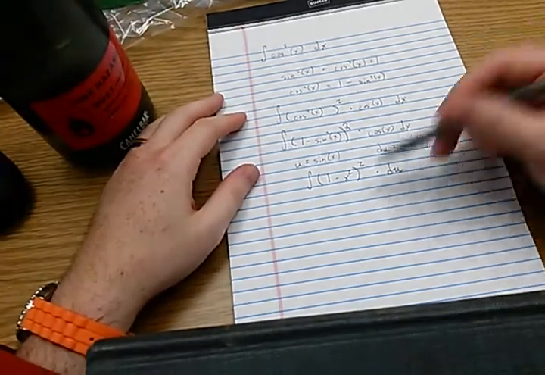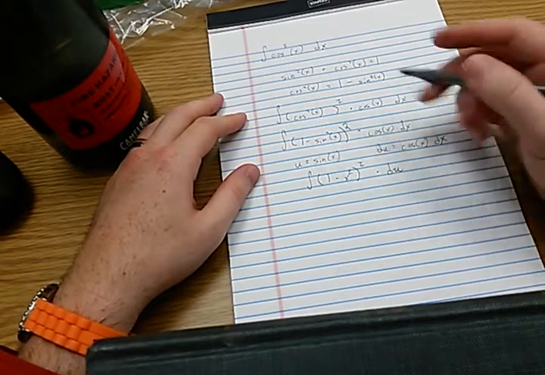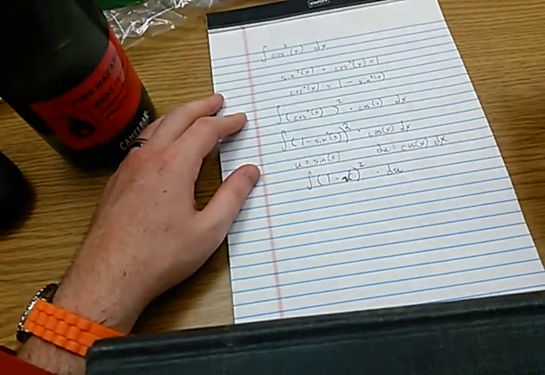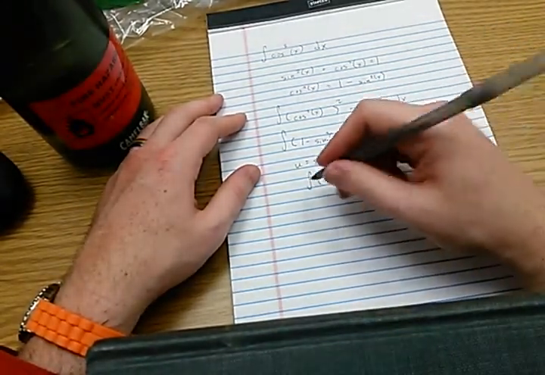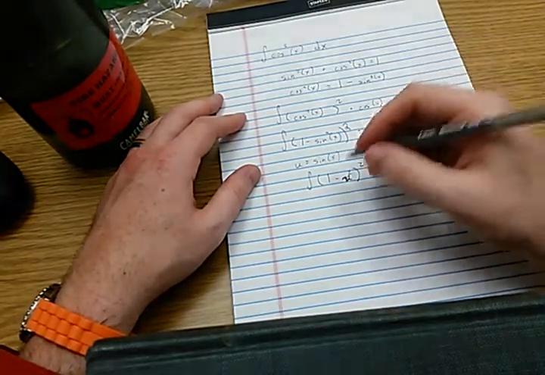Now, in order to integrate this, I'm going to expand out my polynomial in the variable u. Of course, I make a mistake somewhere. But that's okay as long as you catch it.